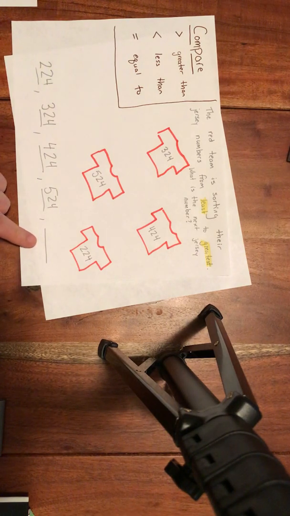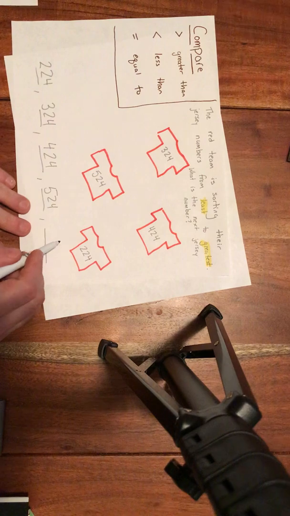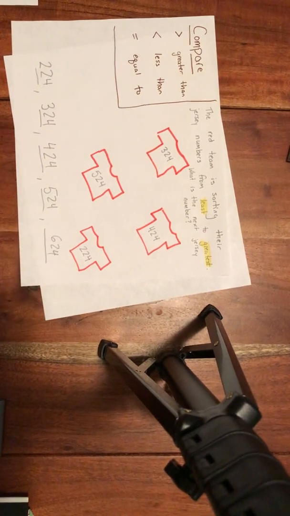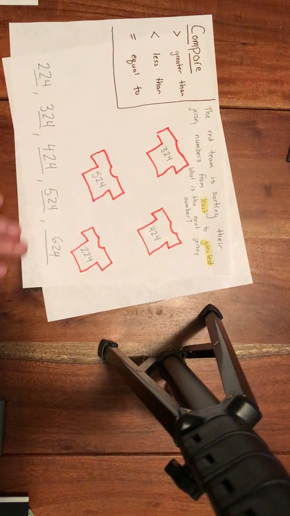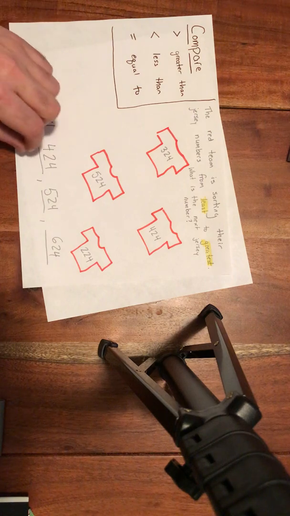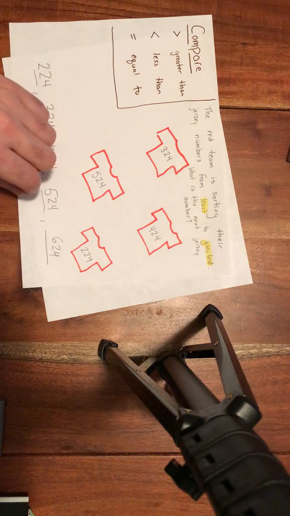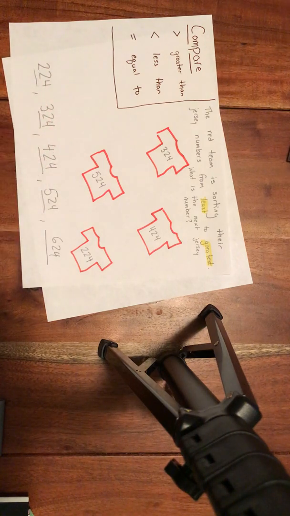What answer do you think would make sense here? Yes, I think 624 would make sense here too, because it fits the pattern. And this is the pattern that we're talking about. I'm adding 100 every time. That's a pattern. A pattern is something that repeats. So when you add 100, add 100, add 100, it's repeating. Plus 100, plus 100, plus 100. So it makes sense for the next answer to be 624.